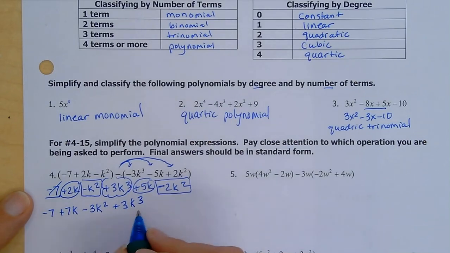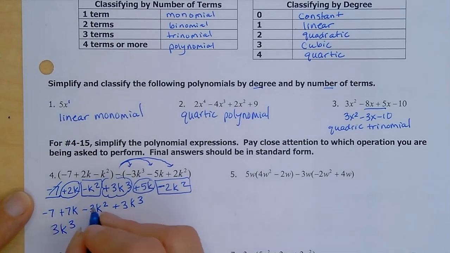Now I want to be in the right order, so I'm just going to go in standard order, which is the highest exponent I have. So I have 3k cubed. Don't lose your signs again, right? So 3k cubed minus 3k squared plus 7k minus 7. That's going to be that final answer.